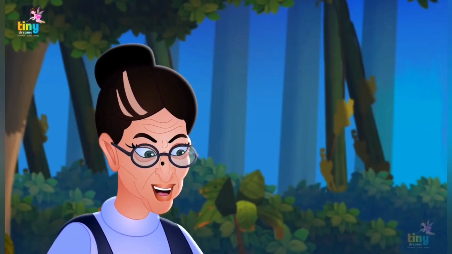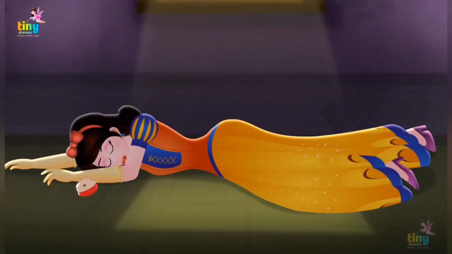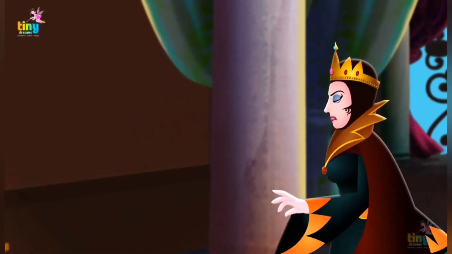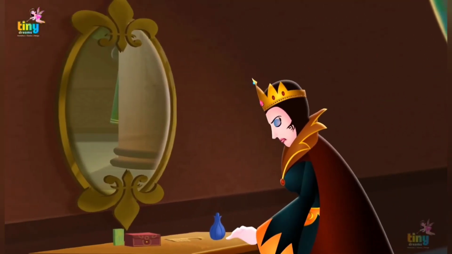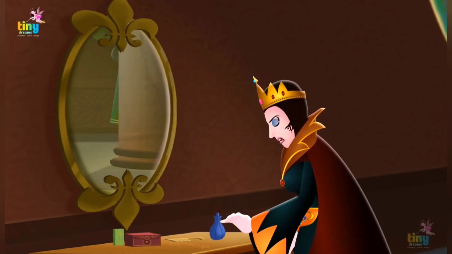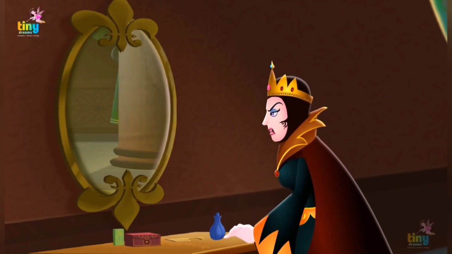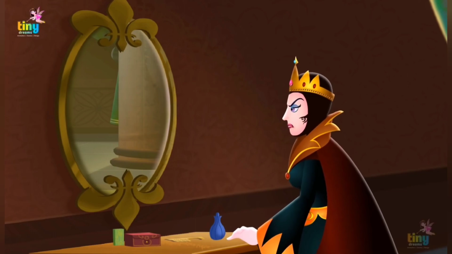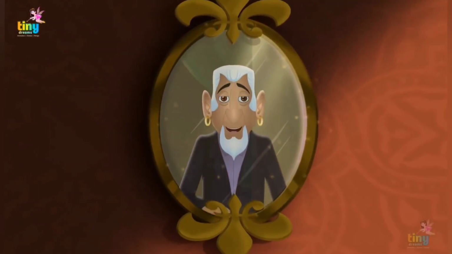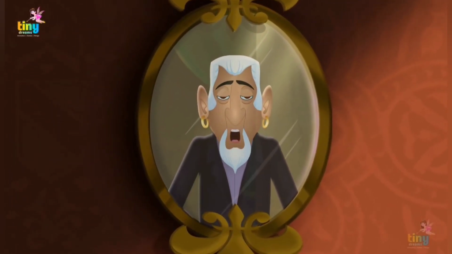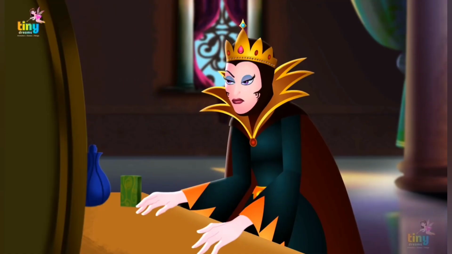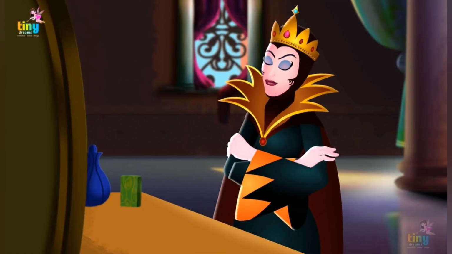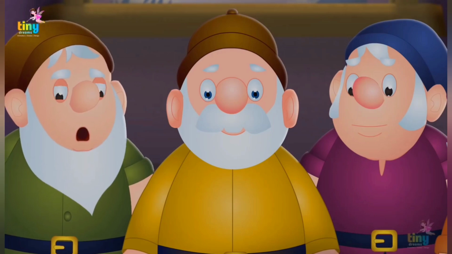The queen smiled, sure that this time the poison would work. She rushed home and spoke to her magic mirror again. "Mirror, mirror on the wall, who is the fairest one of all?" This time the mirror replied, "You, O Queen, you are the fairest of them all." The wicked queen smiled with satisfaction.